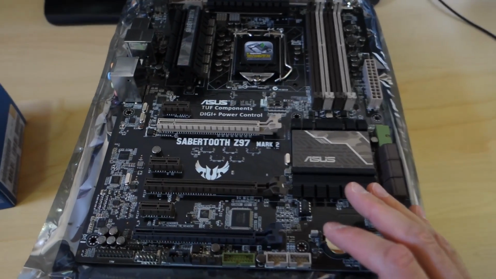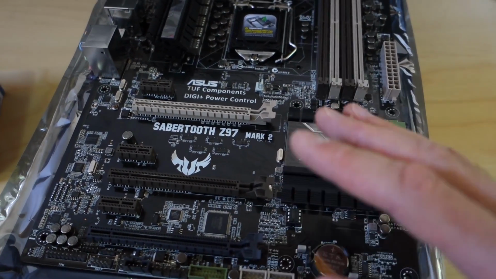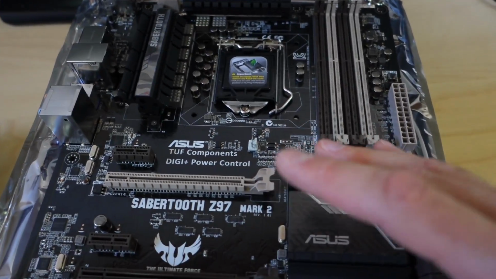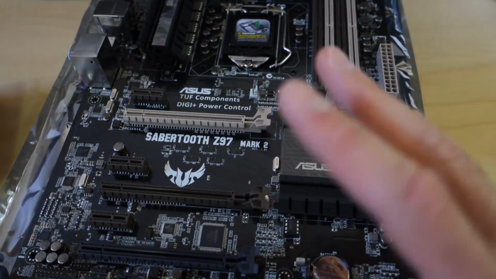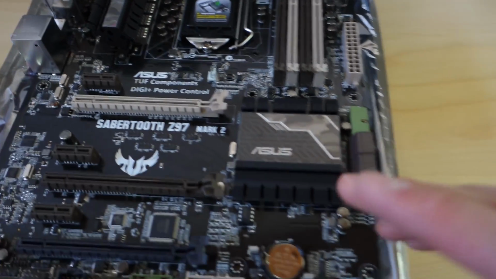So here's the Sabertooth motherboard. It's actually got 3 PCI Express slots, which you can do triple SLI, which I'm not gonna do. 1 graphics card is really enough for me. Double and triple SLI doesn't really do too much for video work. It's really just more a gaming thing, but it's nice to have the option.